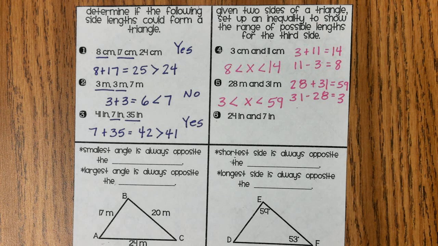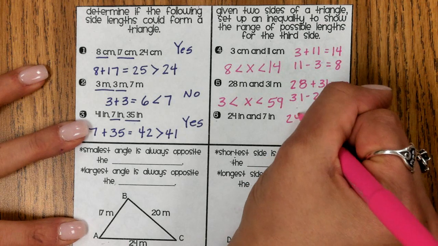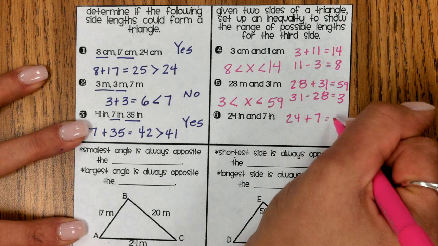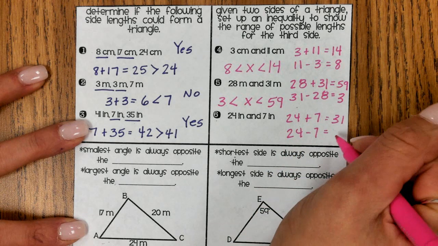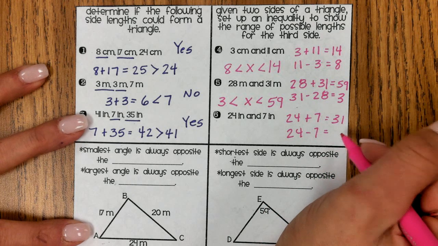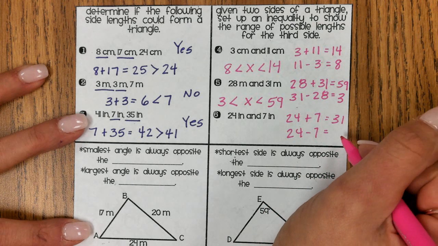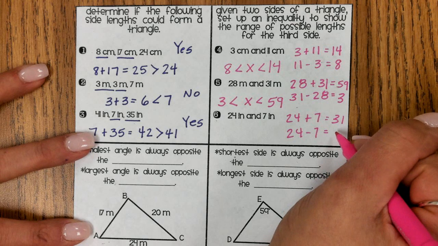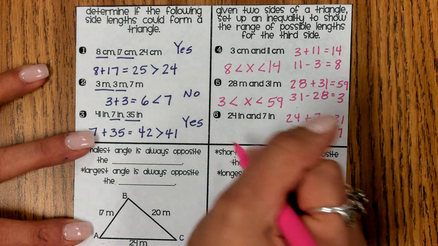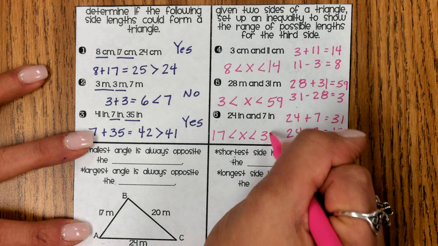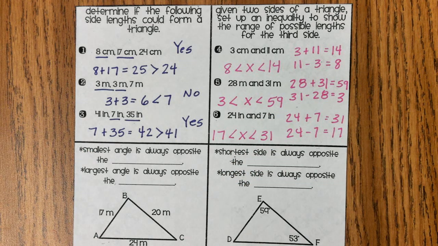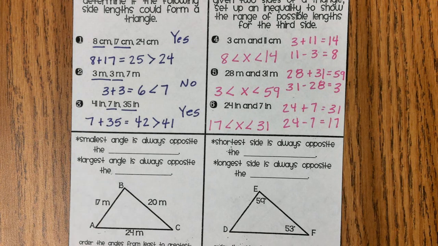Okay, and on the last one, you would do the same thing. You would add them and you would also subtract them. So 24 plus 7 is 31, good. And then 24 minus 7 would be what number? 17, good. So my range is 17 through 31. Okay, so that's finding the range of the third side.